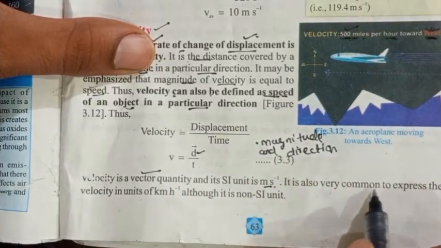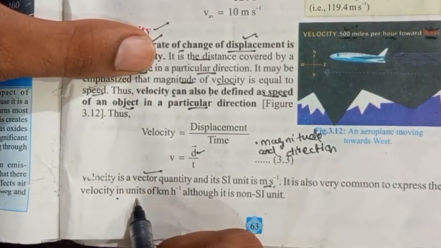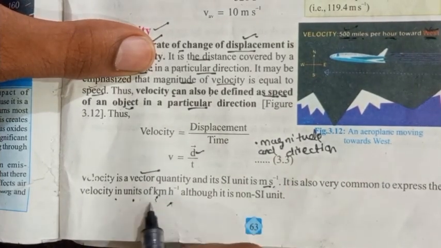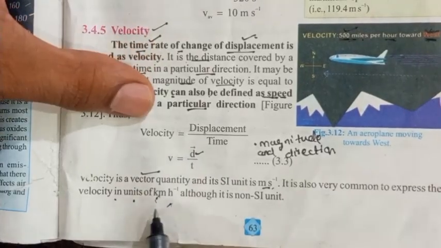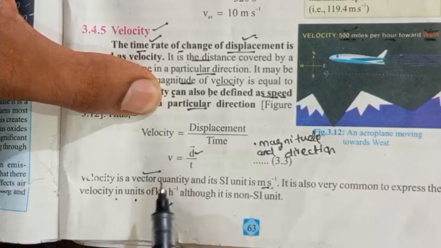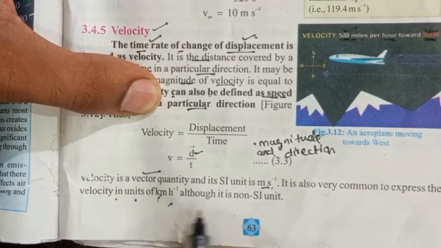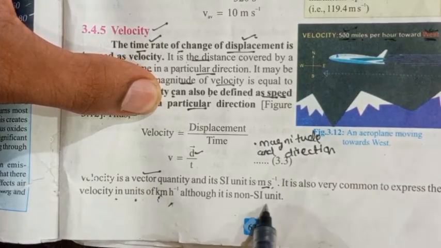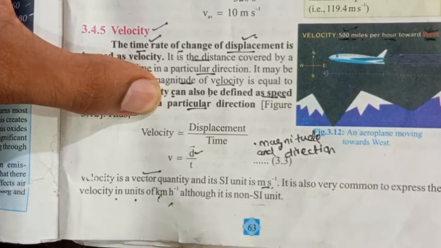It is very common to use velocity in units of kilometer per hour. You can also use velocity in kilometer per hour. I already told you the speed or velocity of that car is 100 kilometer per hour. Okay, although it is a non-SI unit.